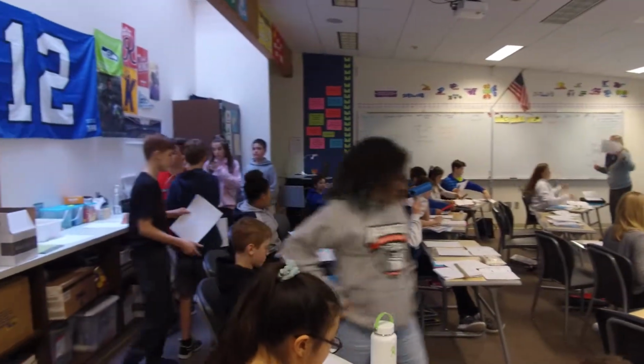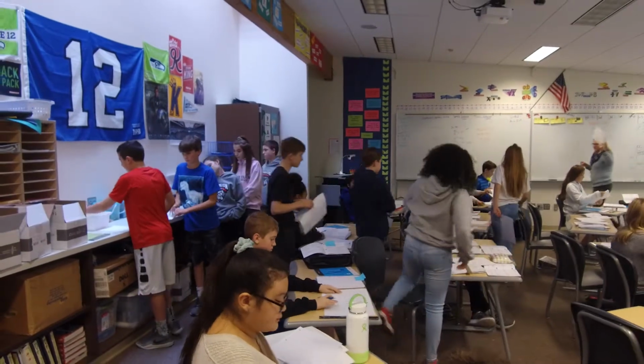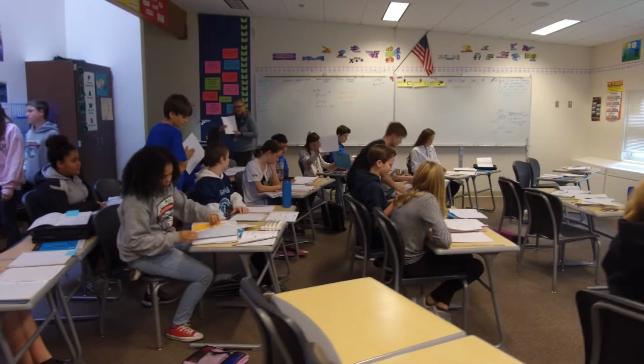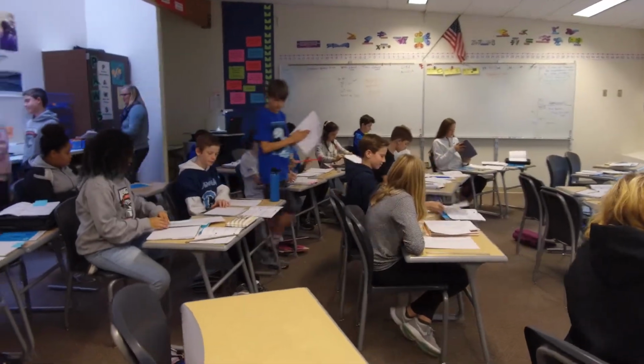So everybody should have a paper with a whole bunch of squares on it on their desk. Did anyone not get one? Okay, please do not write on these so I can use them again for the next group.